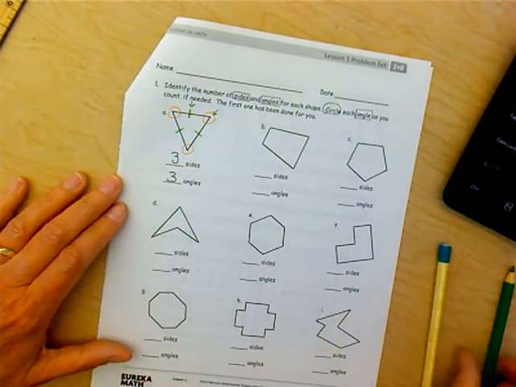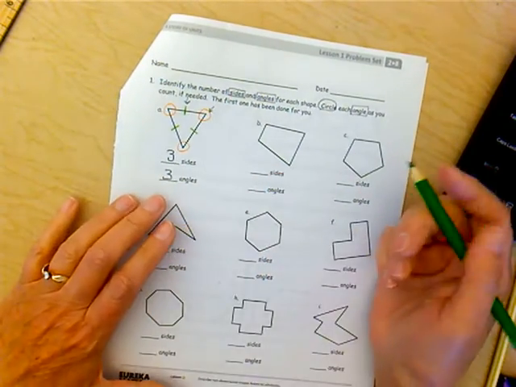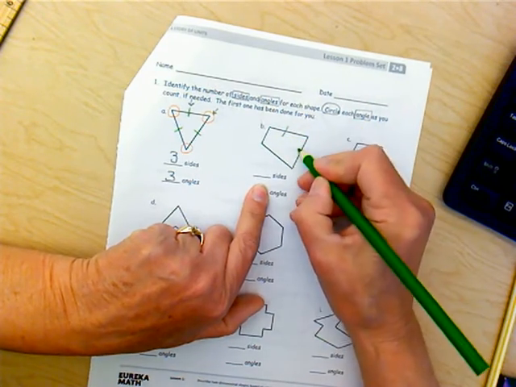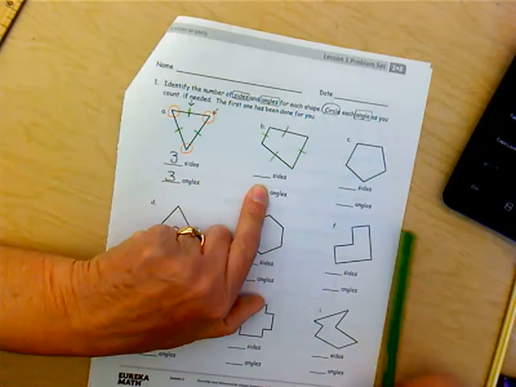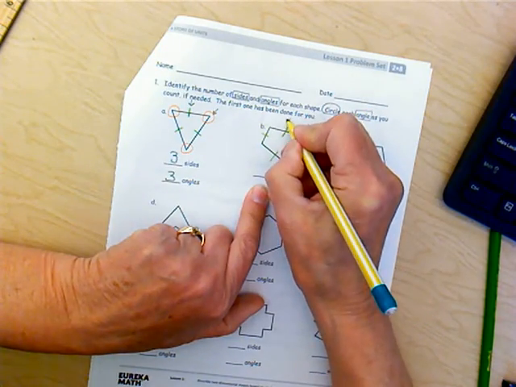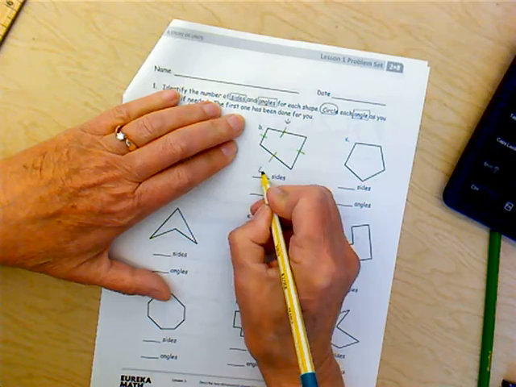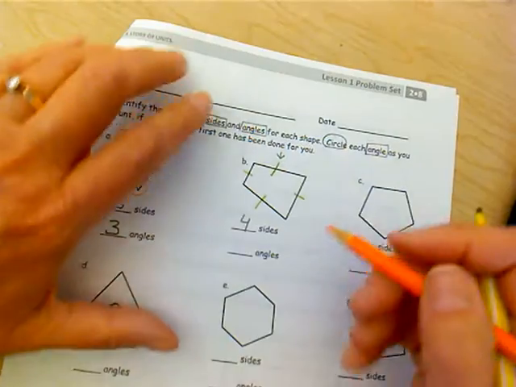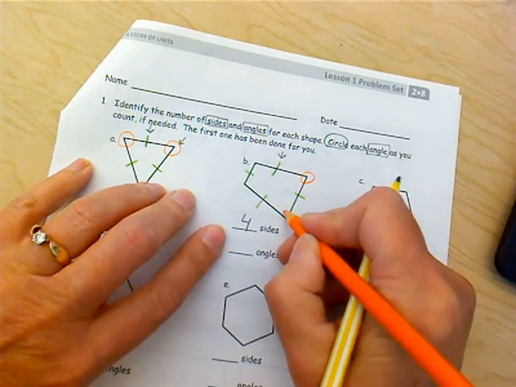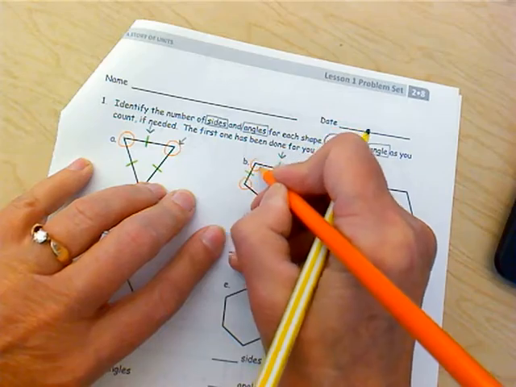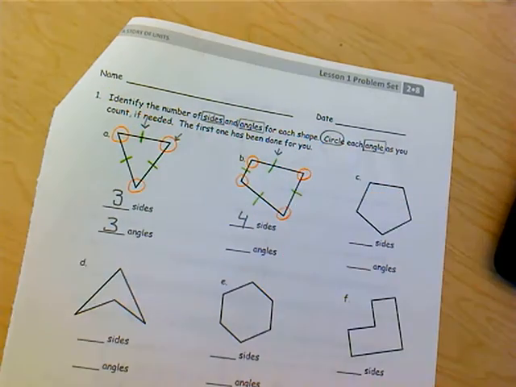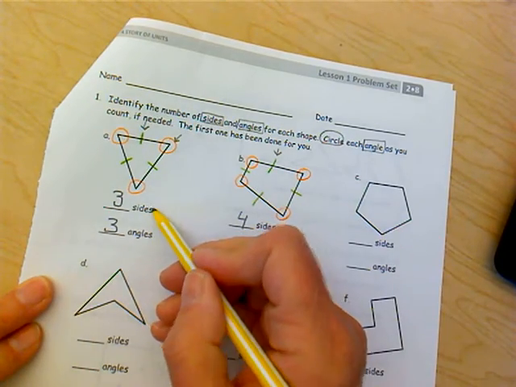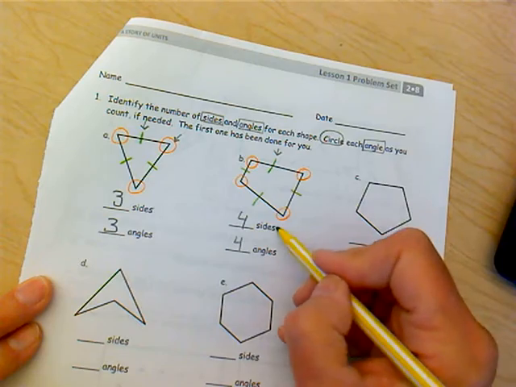This first one we did together, and now we are going to count how many sides we have on polygon B. 1, 2, 3, and 4. I always am going to show where I start my counting so I don't get lost. So I know I had 4 sides, and let's count our angles. I'm going to bring this down a little closer. Here we go, and 1, 2, 3, and 4. I'm circling where those 2 line segments are coming together, and it looks like I have the same number of sides as I do angles. So far, 3 sides, 3 angles, 4 sides, 4 angles.